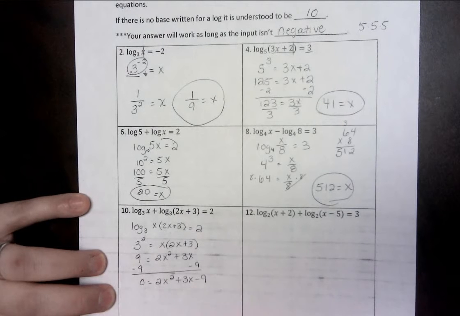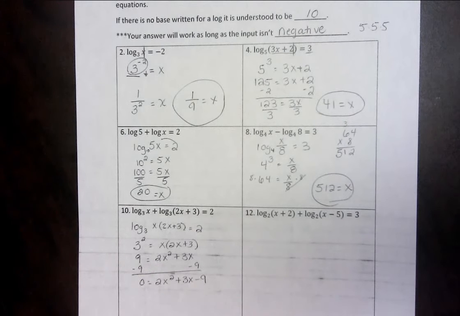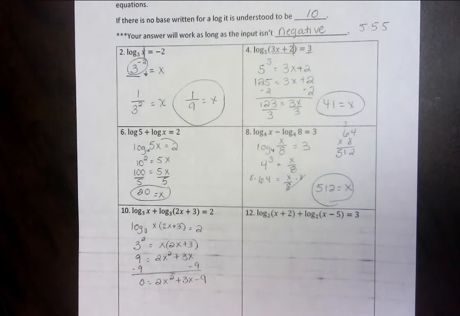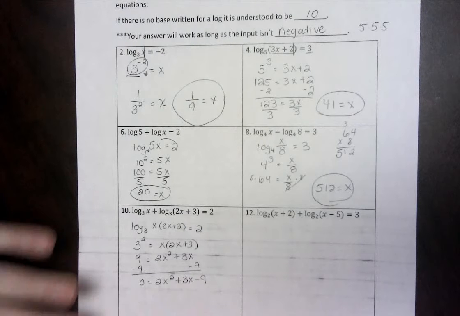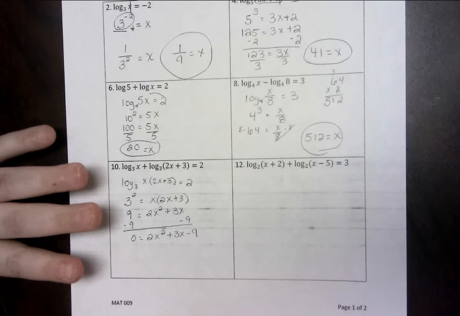And then we're going to want to solve. And we've got a couple different ways of solving. In this class, we've talked about solving by factoring and solving by the quadratic formula. So it really just depends on which method is your favorite to work with. For me, it's going to be the factoring method.